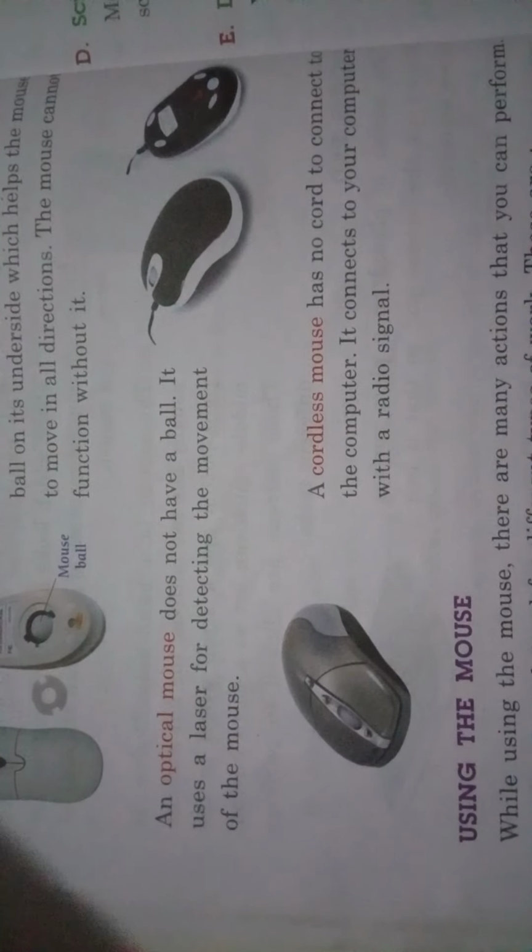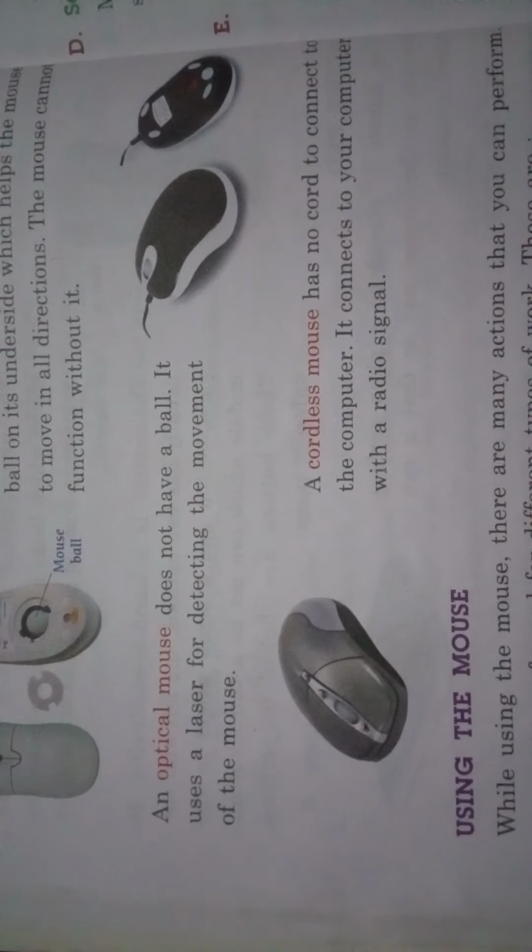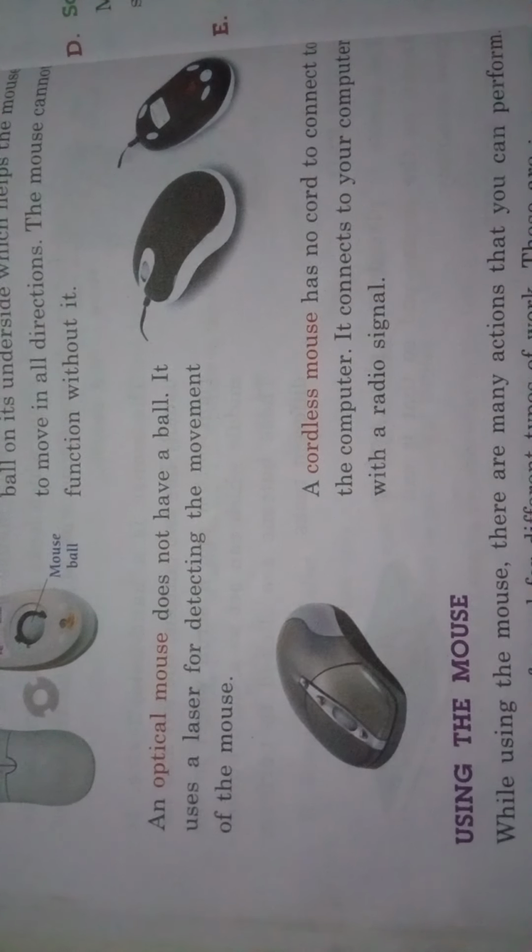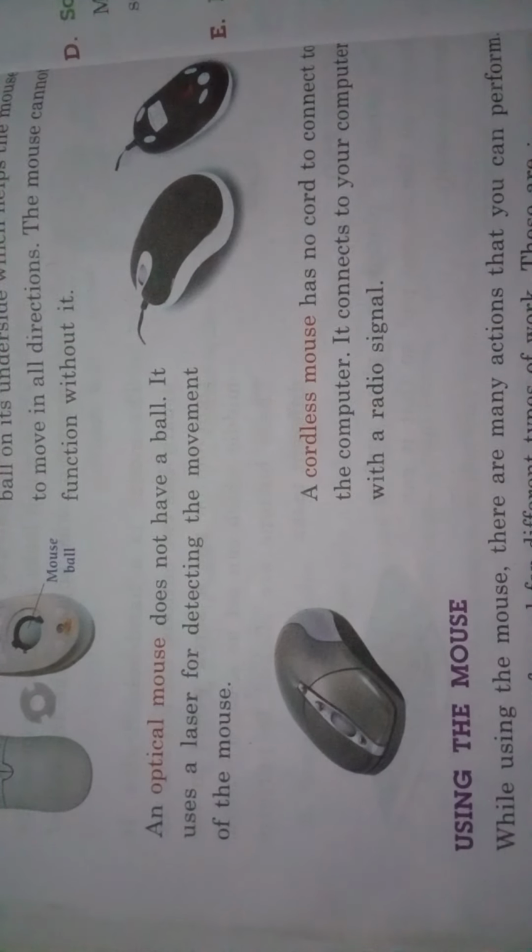Now fifth chapter is finished. Your homework is read the lesson properly and do exercise questions.